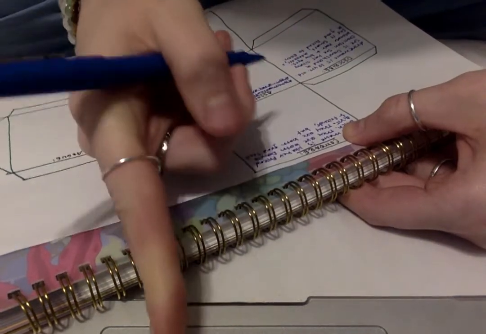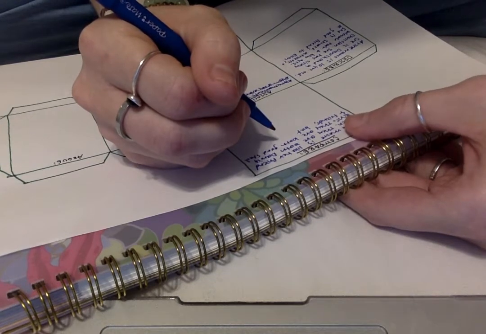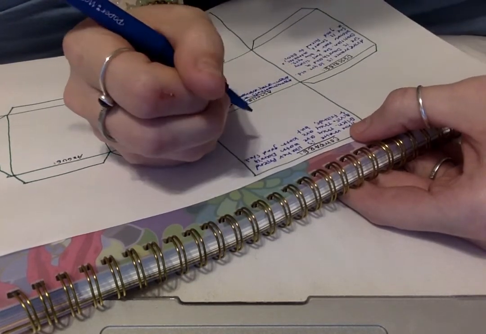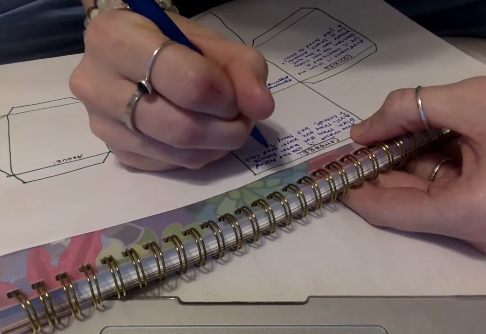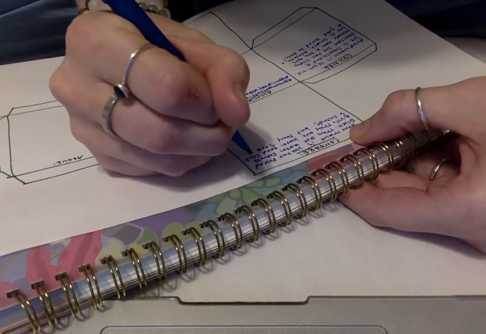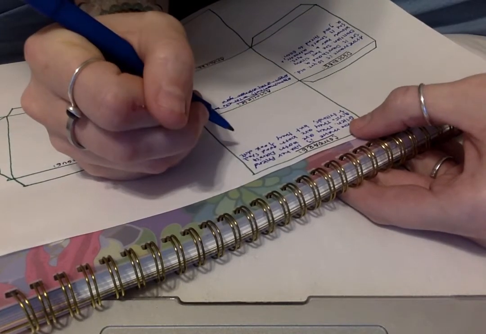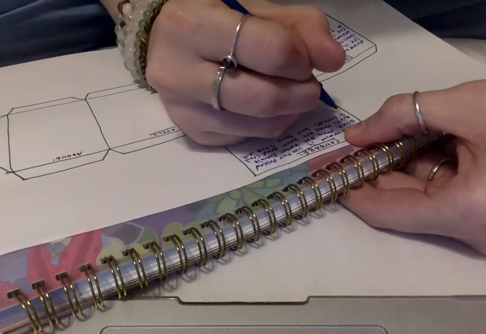Because remember, with the compare, we're not only writing about what's similar between Anne Marie and Ellen, we also need to talk about what is different between them. So they look different.